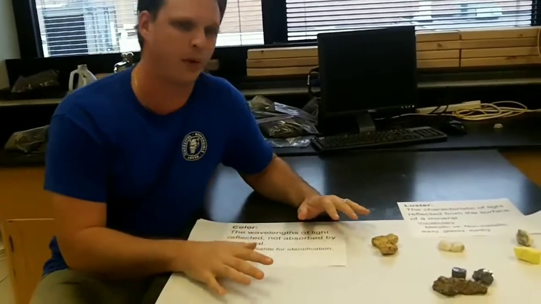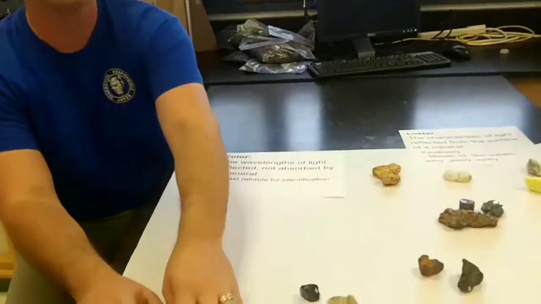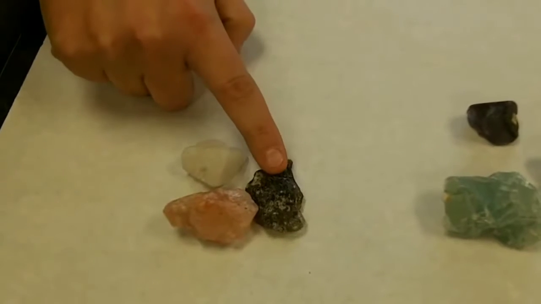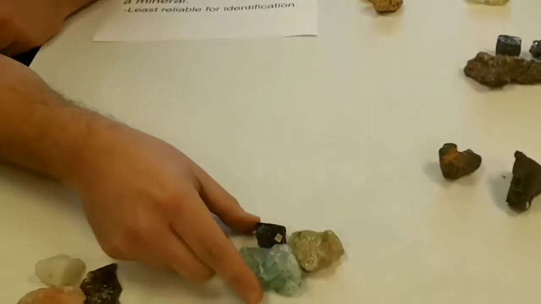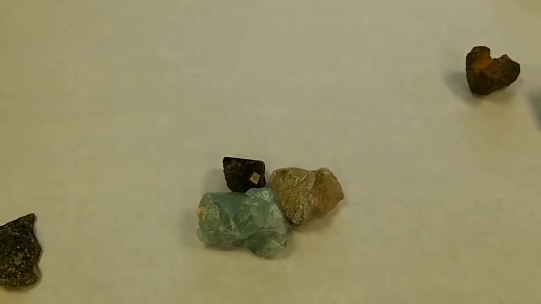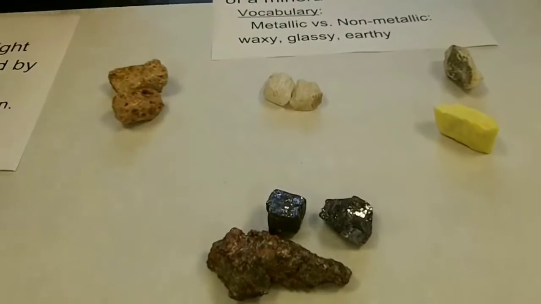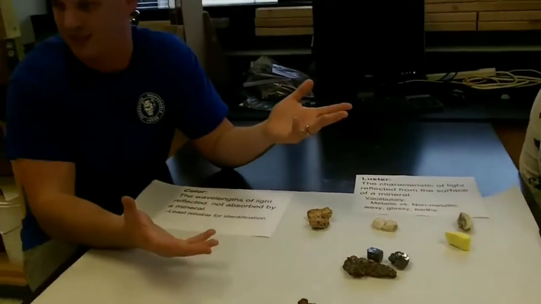So when we talk about color for a mineral, it's actually the least reliable. For example, if I take a look at all three of these, we've got a pink, one that's white, and one that's kind of a brownish color. They're actually all the same mineral. So minerals can be different colors. These three are also the same mineral, but they're three different colors. And if we take a look at some of these, sometimes a mineral can be multiple colors in one hand sample. So it's probably the easiest one to identify, but it's the least reliable.